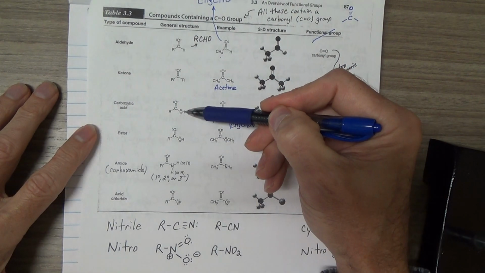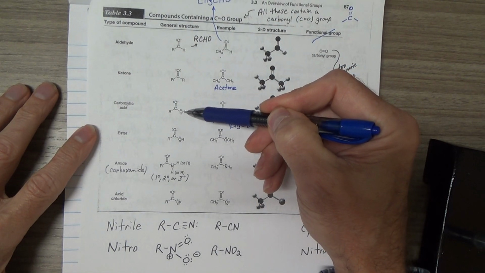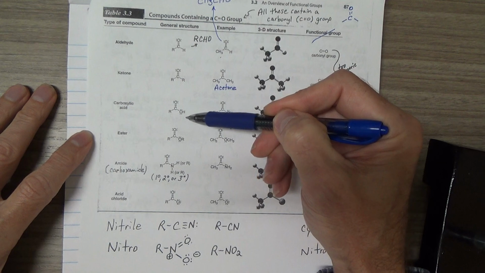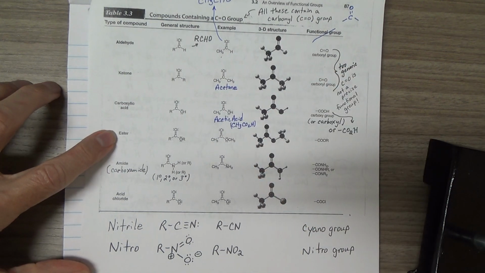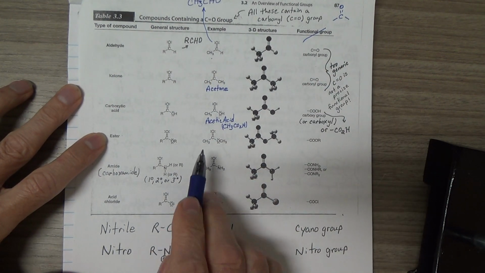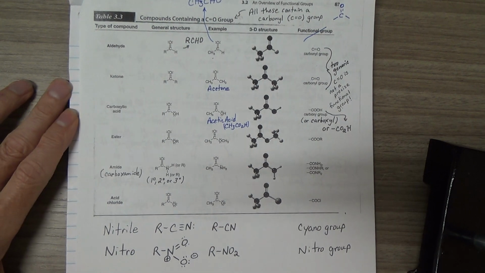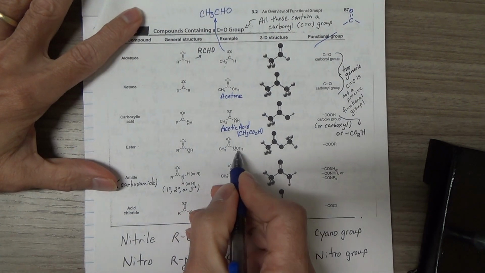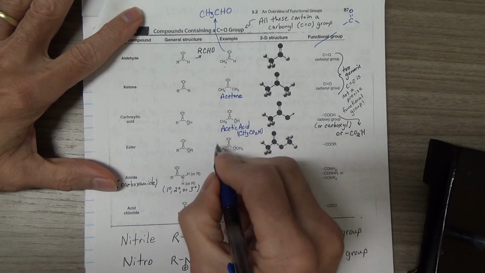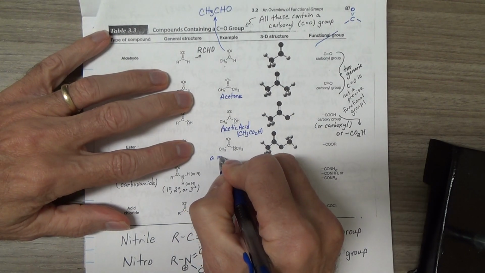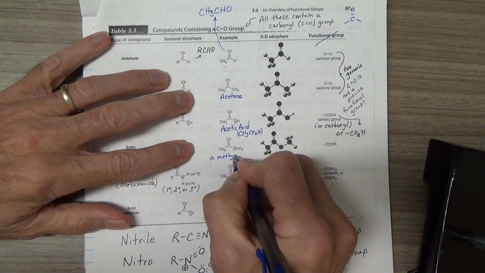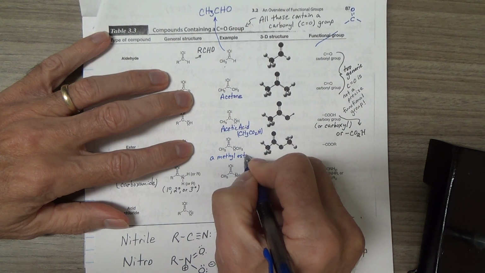But if we add an R group to the oxygen of the acid, it becomes an ester. And we've got this ester shown here. Now this is actually a methyl ester.